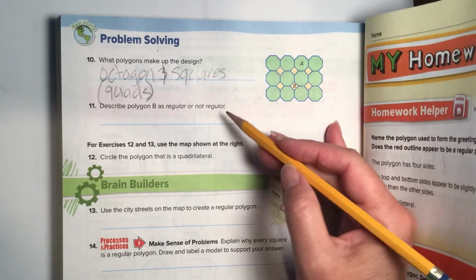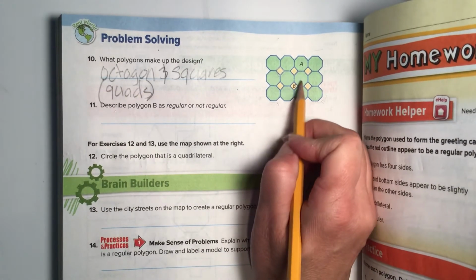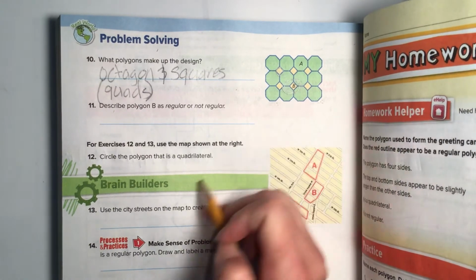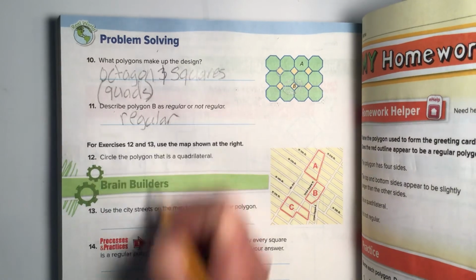Describe polygon B as regular or not regular. Well, right there's polygon B. It has 4 sides and 4 angles that are congruent, so I'm going to say it's regular. Good job.